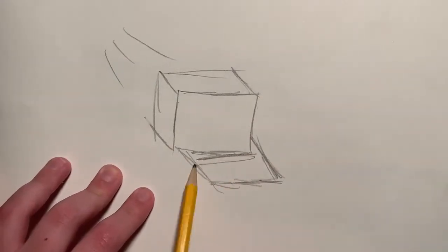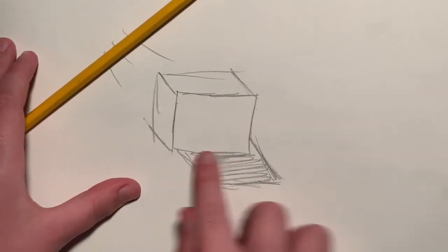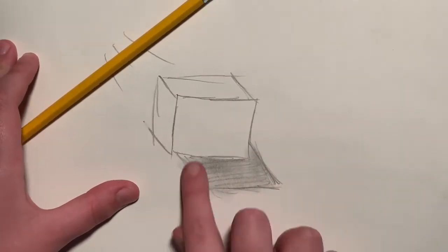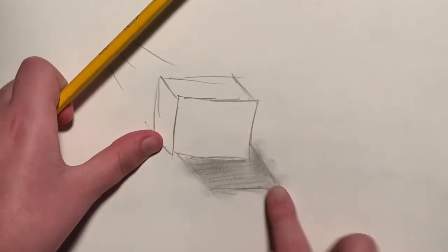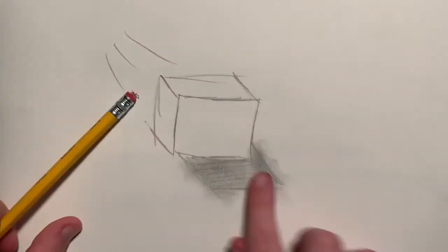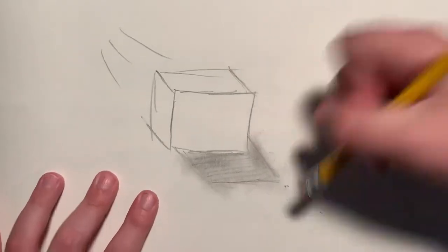The next thing you're going to do is fill in the outline that you just made. After that, you're going to smudge the inside and smudge the outline too. After that, you're going to erase any of the excess smudge that you don't need.